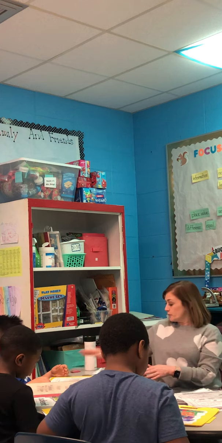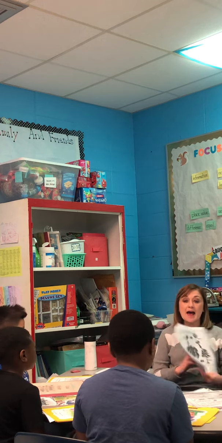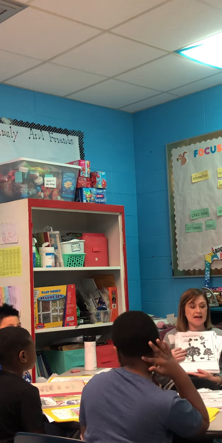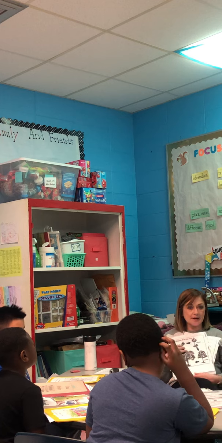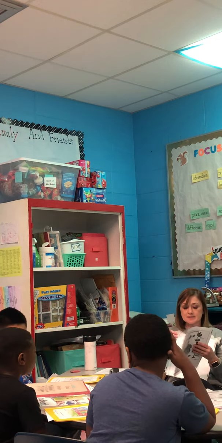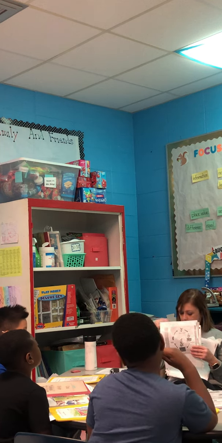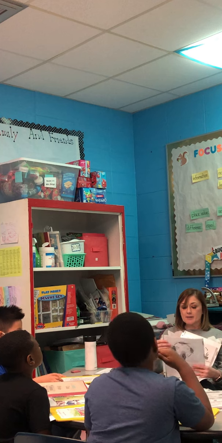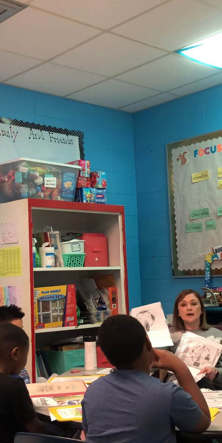Okay, this is what you're going to do when you go to Independence Center. You're going to have more diagrams. You say diagrams, look at me. Natalie, what are these called? Diagrams. This is a diagram of an oak tree. This is a diagram of a plant. This is a diagram of a butterfly. This is a diagram of a ladybug.